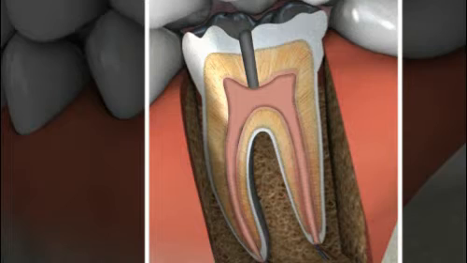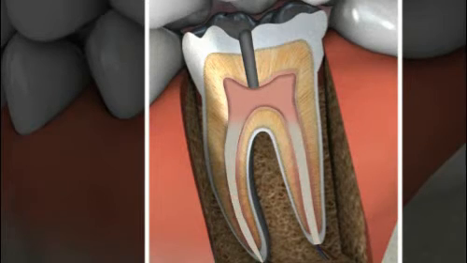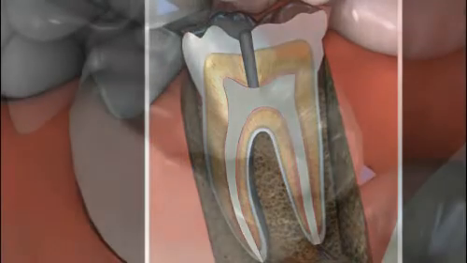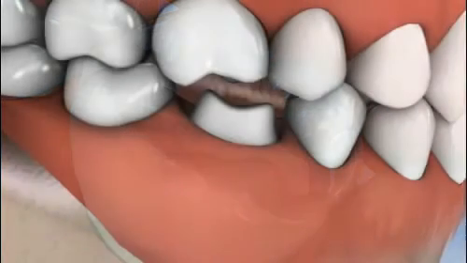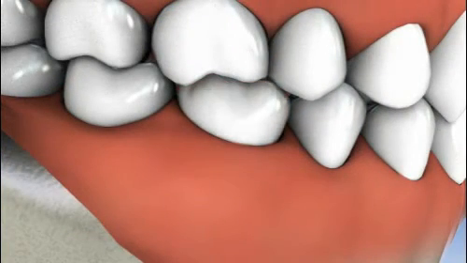Once the nerve area is cleaned out, a special sealer is used that will keep the area sterile and make it very unlikely that any reinfection can occur. Once the root canal has been completed, sometimes the tooth can be closed with an ordinary filling. However, most often a cap or crown is recommended, as these can make the tooth that has been canaled stronger.